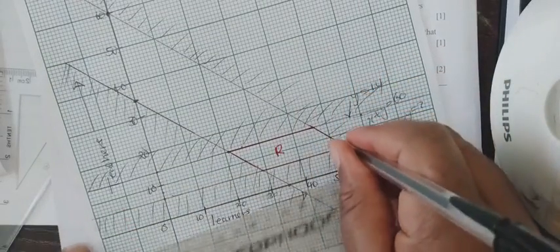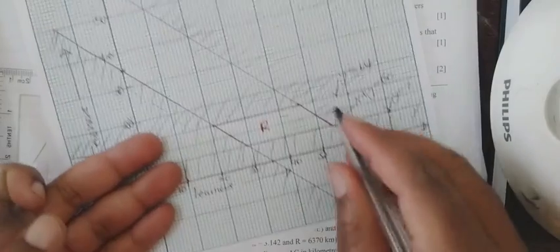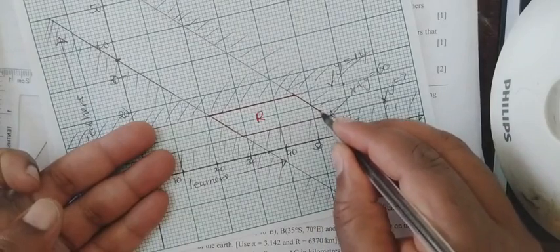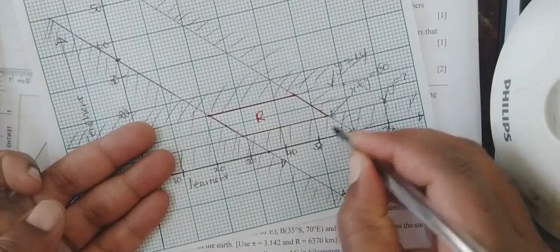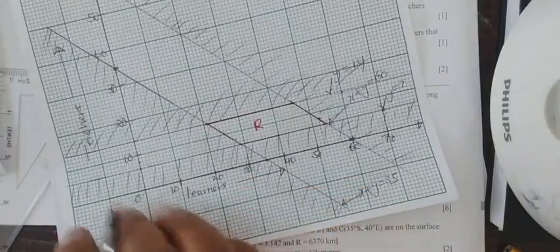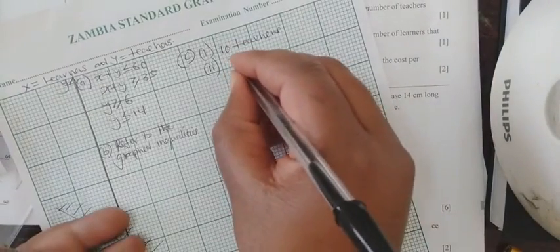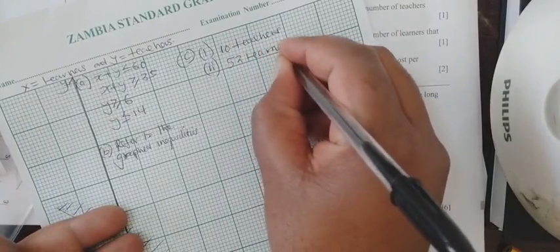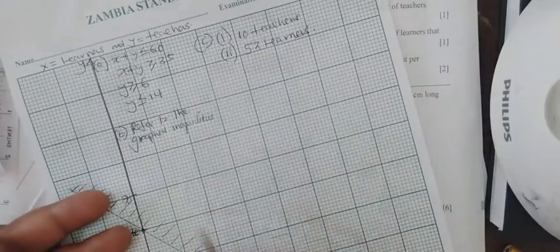Alright? Now, when you come down here, you check here. This is 50, 51, 52 here. So it will be 52 here. Alright? We made it here, but coming down here, it will give us 52 learners. Alright? So 52 learners. Okay. Then D. What is D?